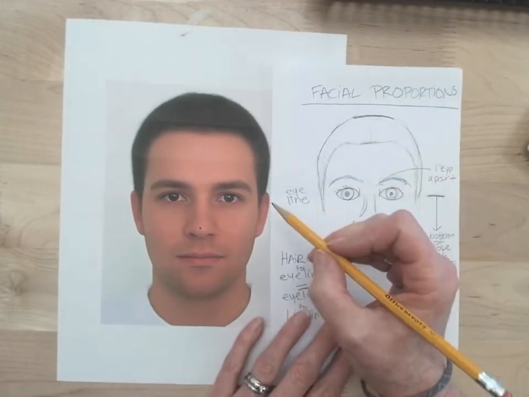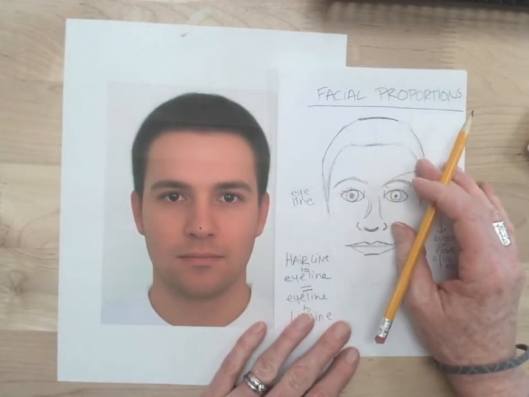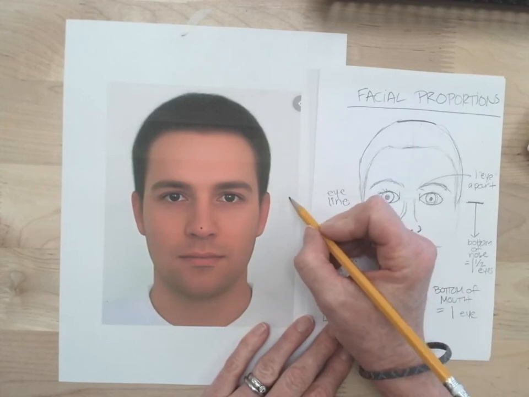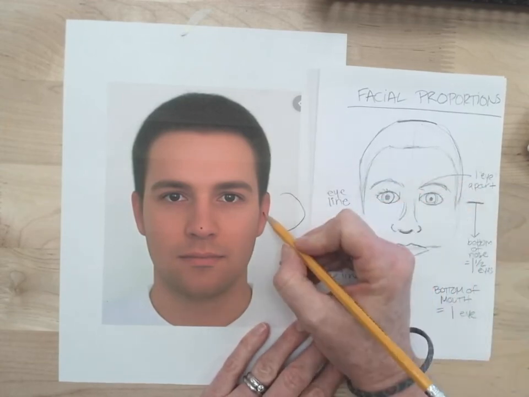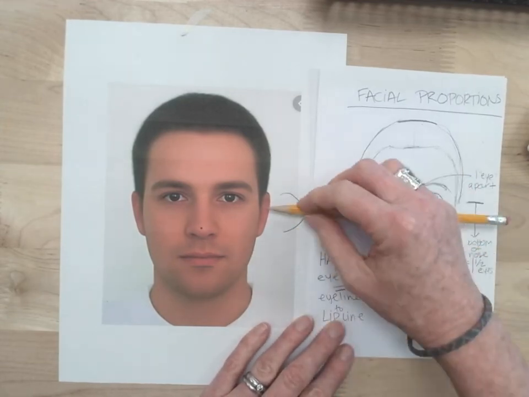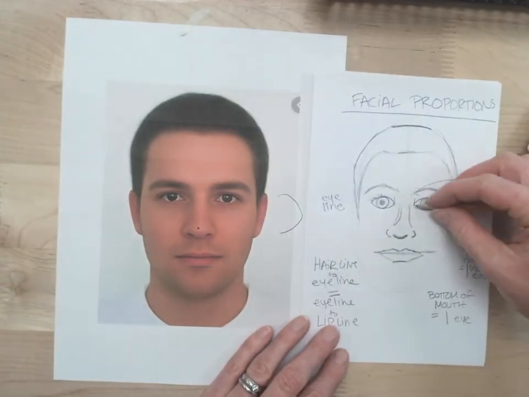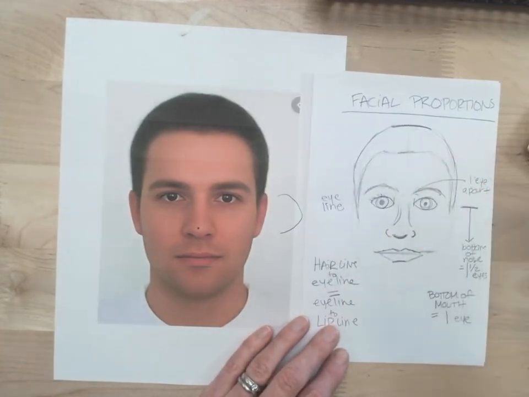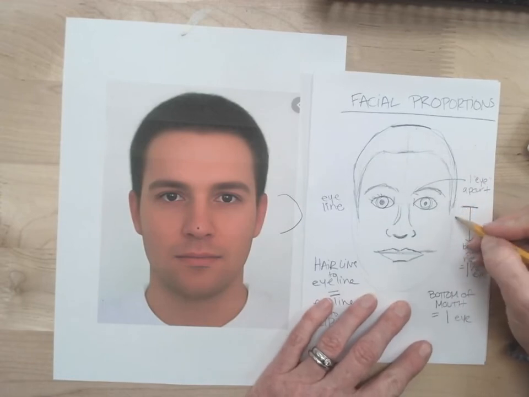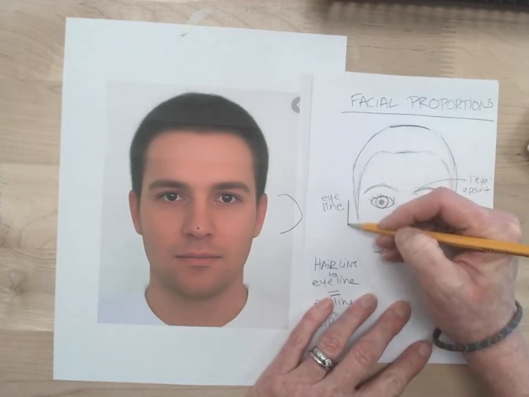I need ears. Ears don't stick straight out from the side of the head, right? They don't look like a big question mark. They're very narrow when you're looking at the front of the face. Again, these are a half an eye or sometimes even less. So using a half an eye measurement, I'm going to make sure my ears don't get any wider than that.